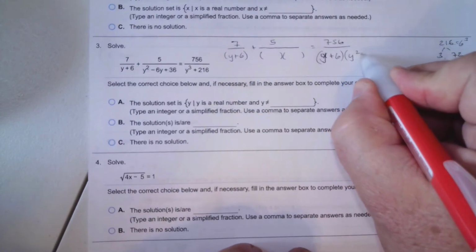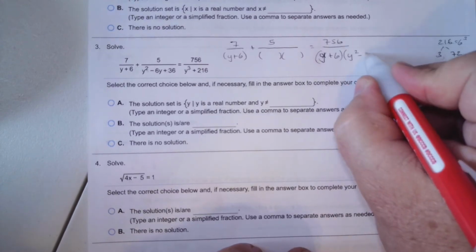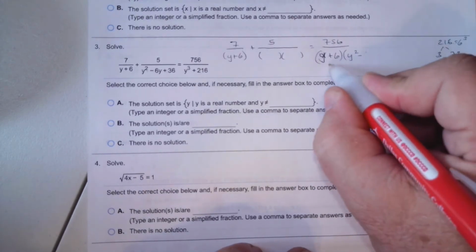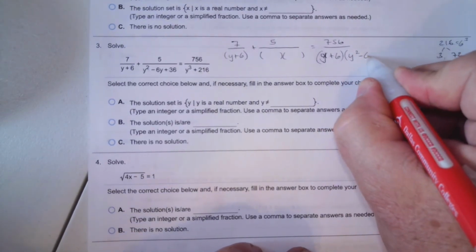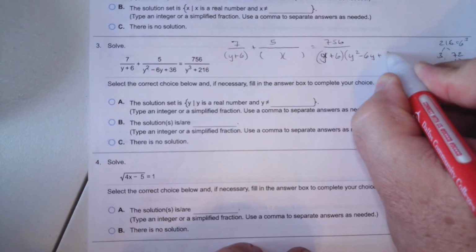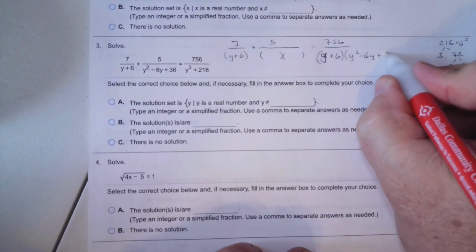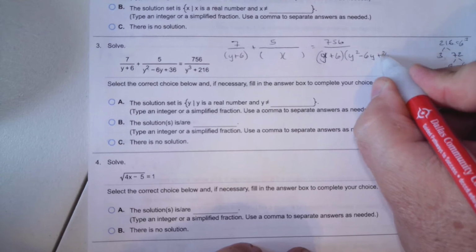So it's y squared minus 2 times 3, which is 6y, plus 6 squared, which is 36.